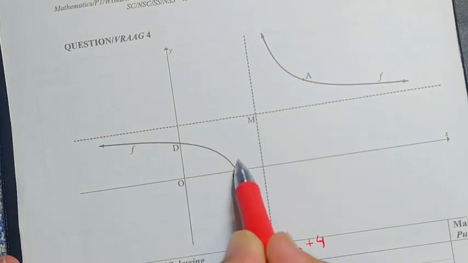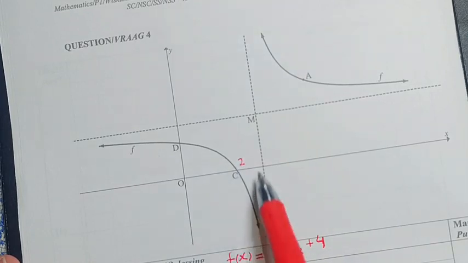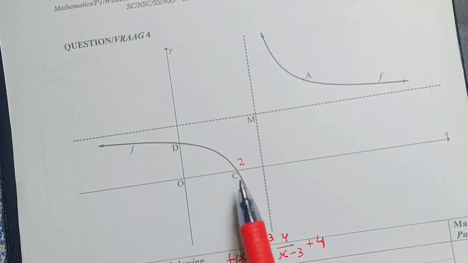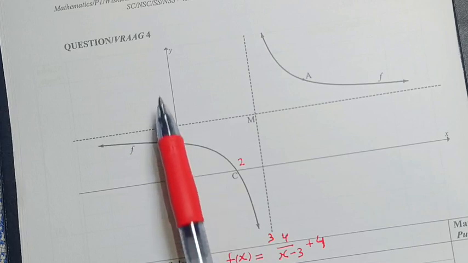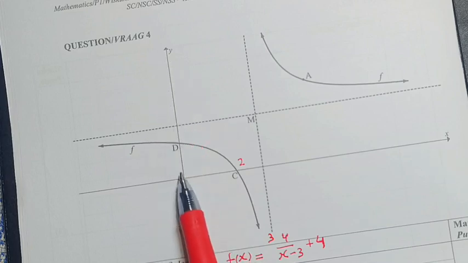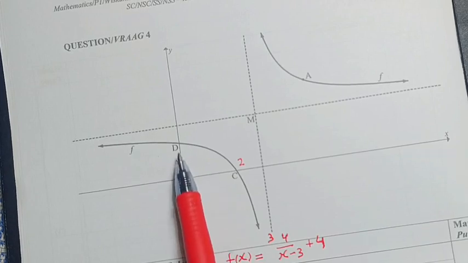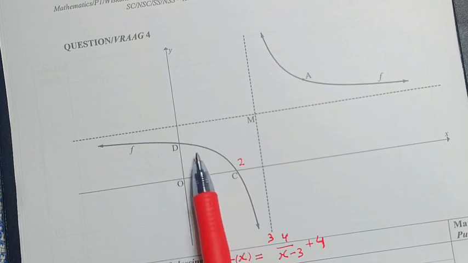Don't forget, this is the asymptote, which is x = 3. Now, have a look at the graph. This is the y-axis, the positive y-axis, and this is the origin 0. Above the x-axis, the graph is positive.